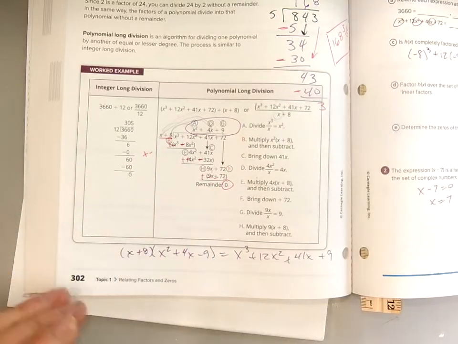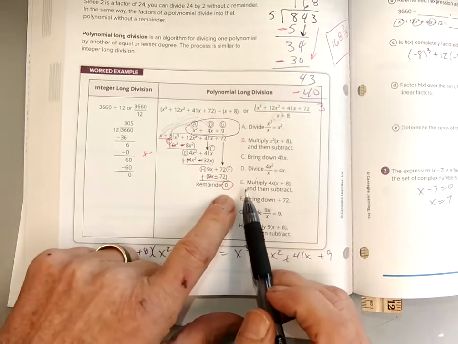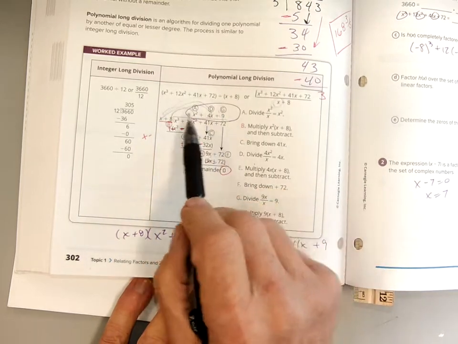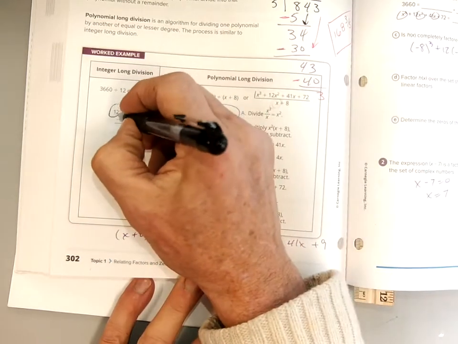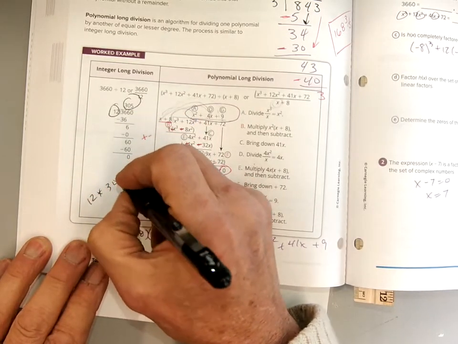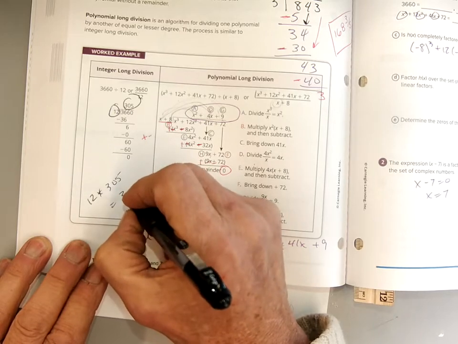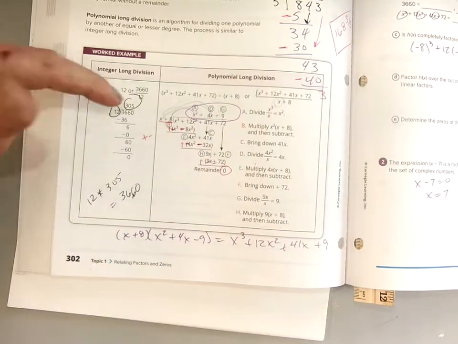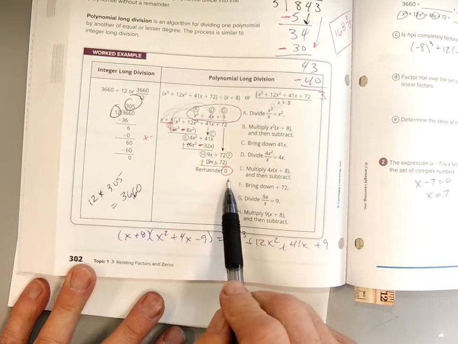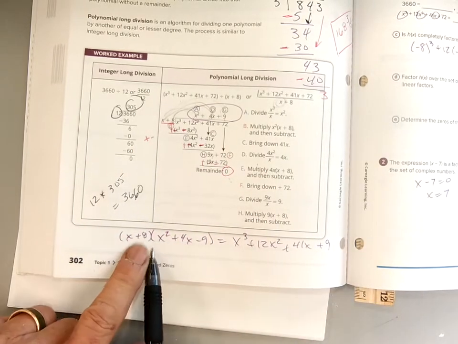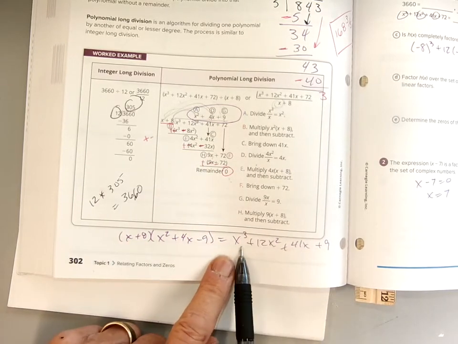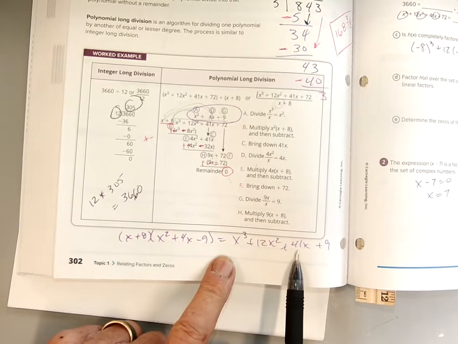If you divide and get a remainder of 0, you know it's a factor. Therefore, if it's a factor, we know that this times this equals this. Analogy, here they actually give it to you. You know that 12 times 305 must equal 3,660. Well, that's just 6th grade math, 4th grade math. But for us, it's the same process. If it divides evenly, remainder of 0, then it's a factor. So you can rewrite it as x plus 8 times x squared plus 4x plus 9 must equal the original polynomial, which is x cubed plus 12x squared plus 41x plus 72.